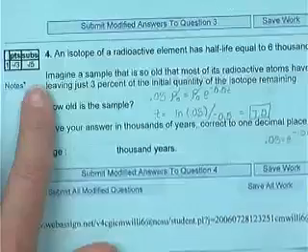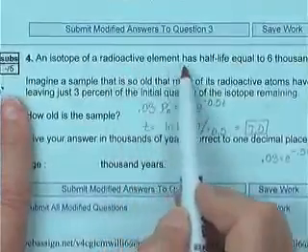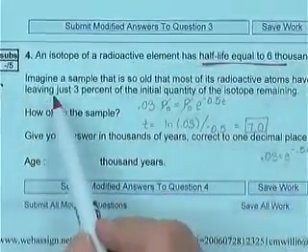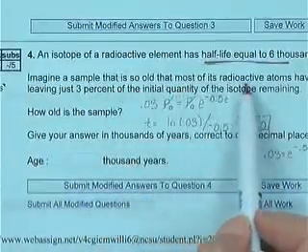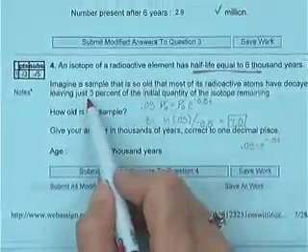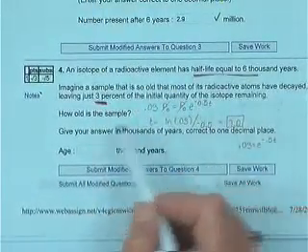This is on exponential and log functions, and we're on problem number 4. A radioactive element has a half-life of 6,000 years. Imagine a sample that's so old that most of its radioactive atoms have decayed, leaving just 3% of the initial amount.